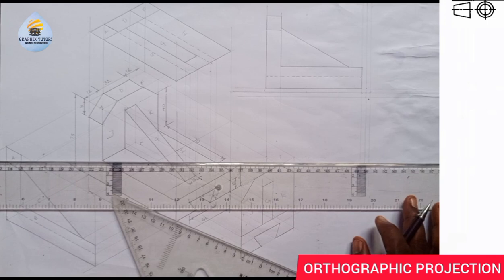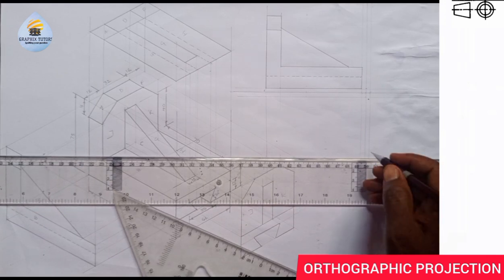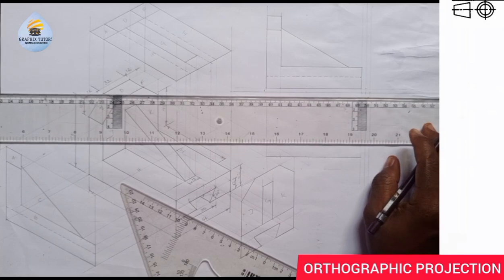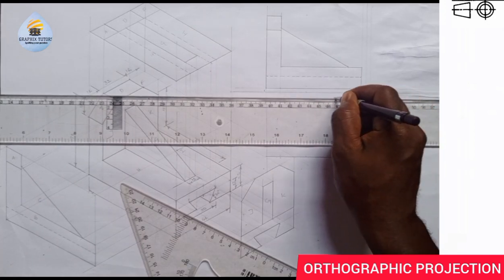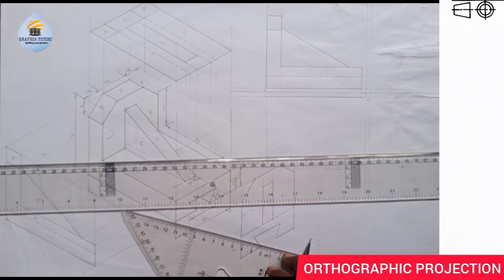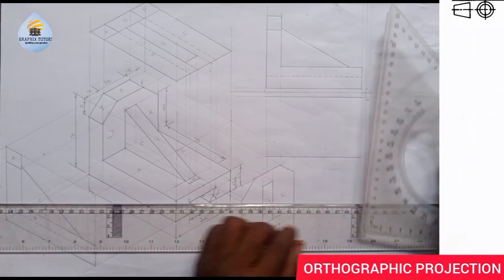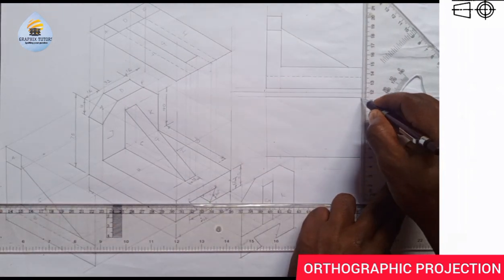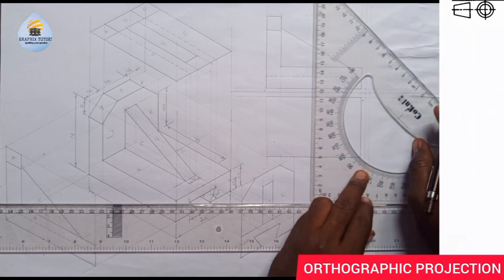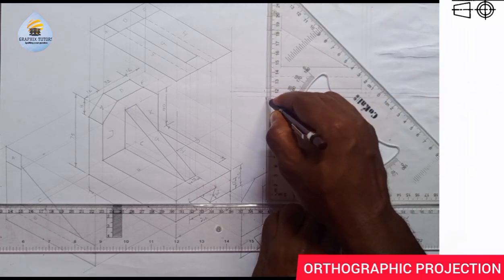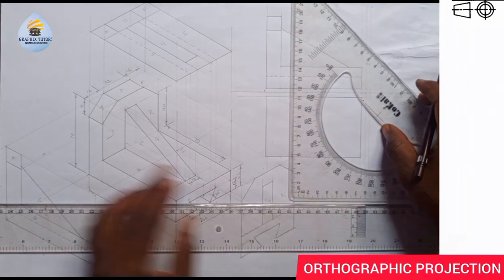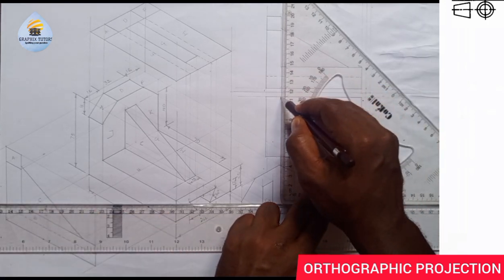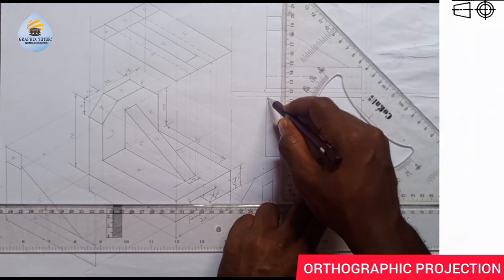And I'll close it up this way, and this way too. This is what I'm drawing, replicating it back this way. So then I'll bring it down this way.